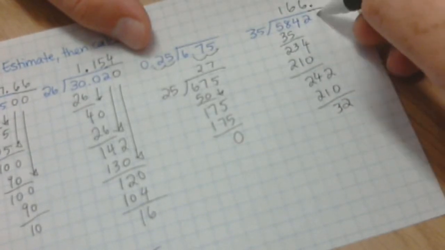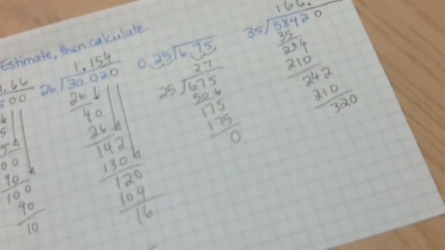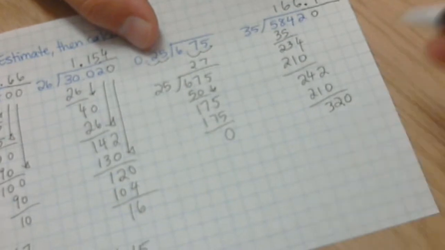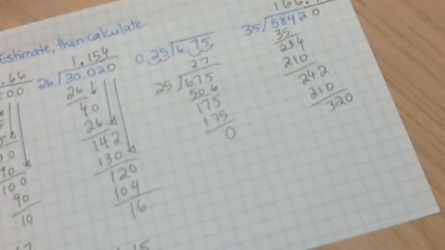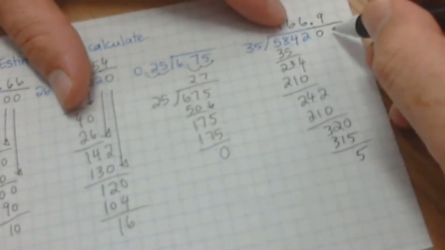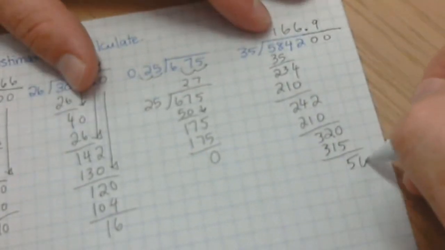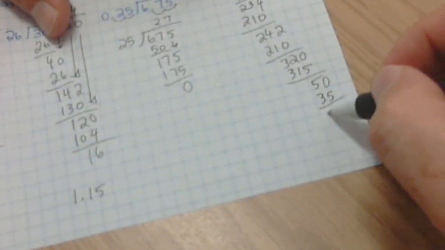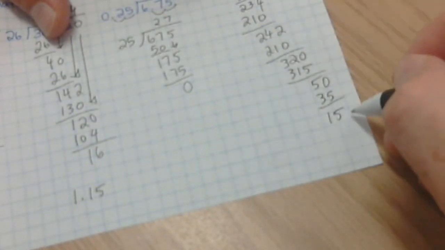Extend a little bit, put the decimal place here, carry the 0 down. 35 goes into 320. It goes 9 times, just to get a couple decimal places. So that's 9 times 35, 315. Just 5 left over. I'll add 1 more 0. It goes into 50 1 time, it's 35. It's 15 left over, add 1 more 0.